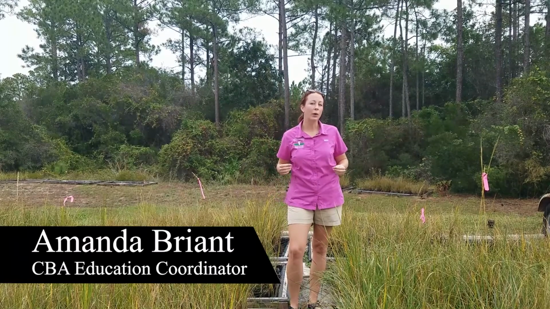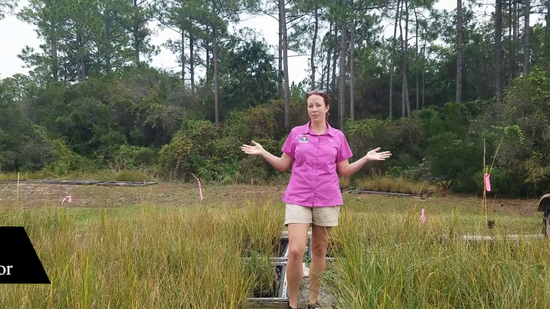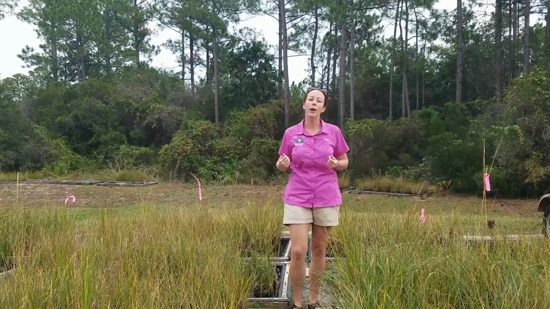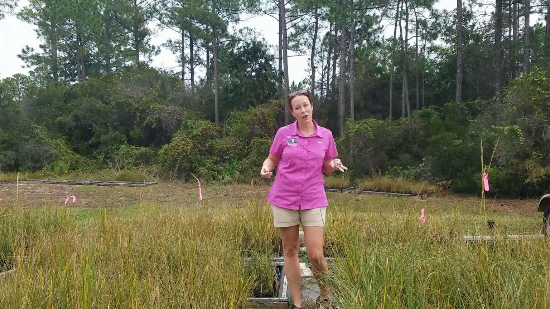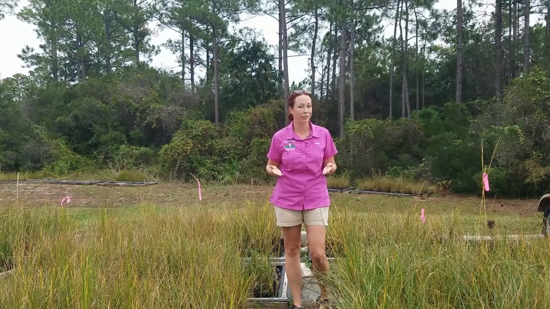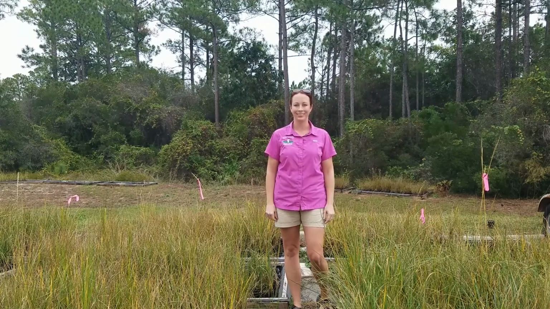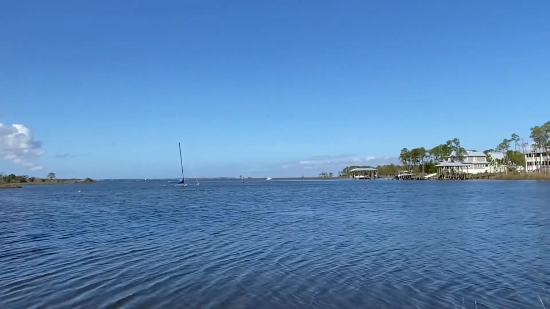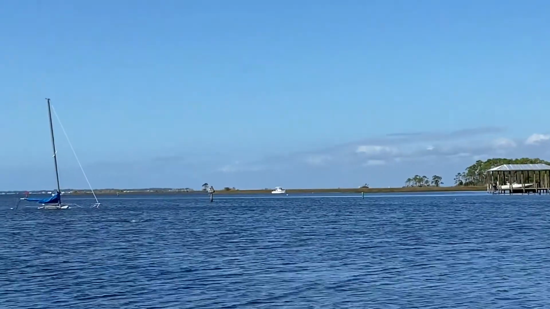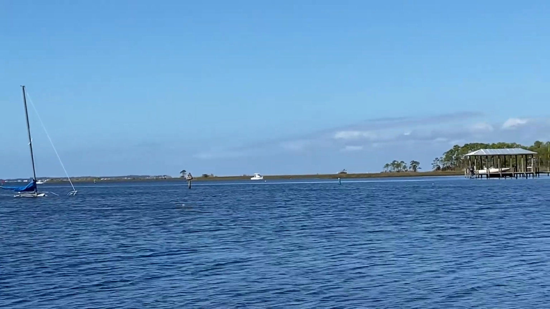Welcome back, explorers! In our last lesson, we learned how small changes in concentrations can have a big effect on our waterways. We also learned how CBA measures salinity, dissolved oxygen, and sediment in the Choctawhatchee Bay, which is also known as an estuary. An estuary is where the river meets the sea. Plants and animals that live in estuaries need both salt and fresh water to survive. Too much of either can harm them.